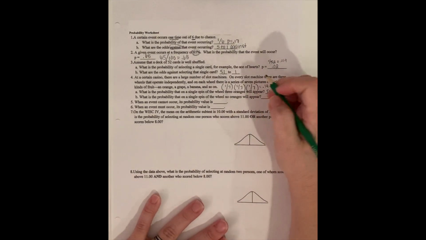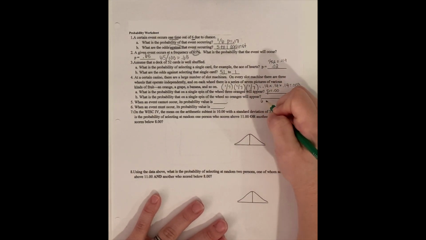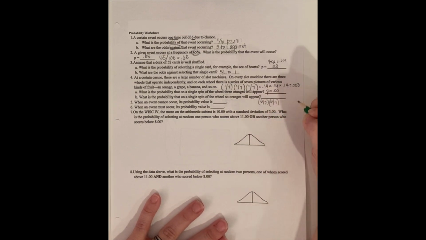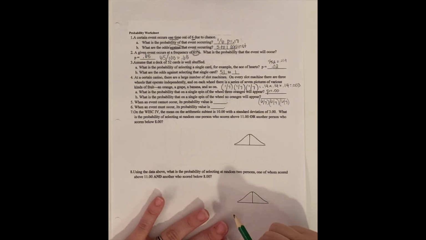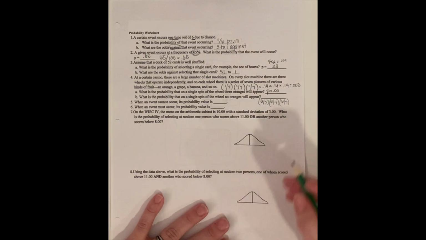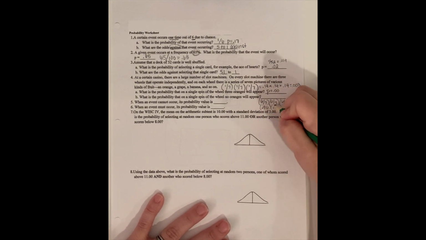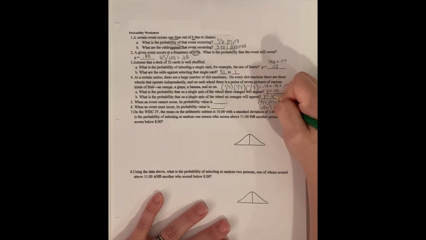Since there are 6 other types of fruit on each wheel, the way we would calculate it is 6 over 7, 3 times. 6 pieces of fruit that are not an orange out of 7 pieces of fruit. When we do the division there, we get 0.86. So we would multiply 0.86 3 times for this one, and that would get us a p-value equal to 0.64. So P equals 0.64 for 4B.